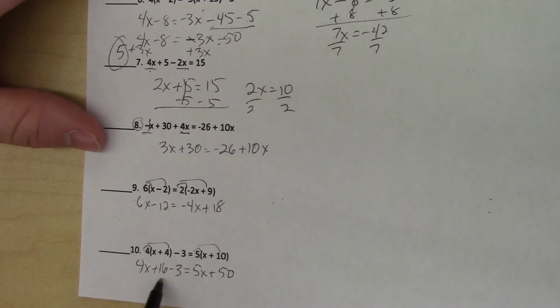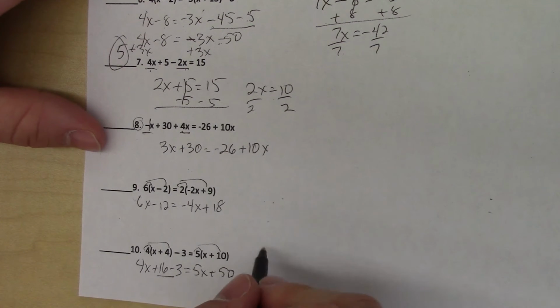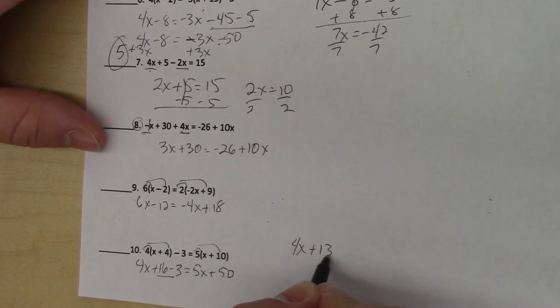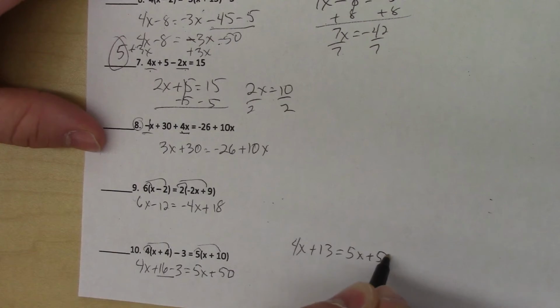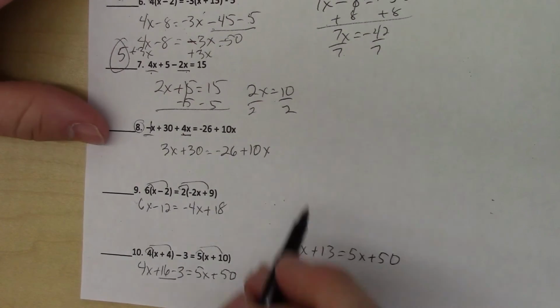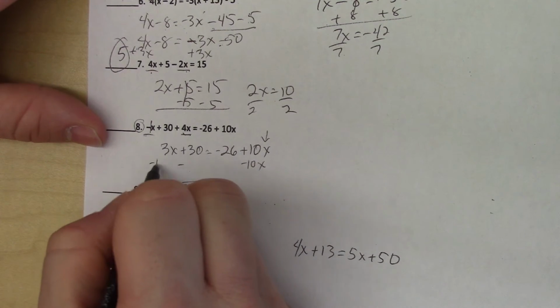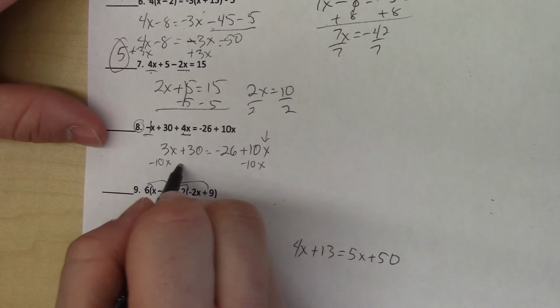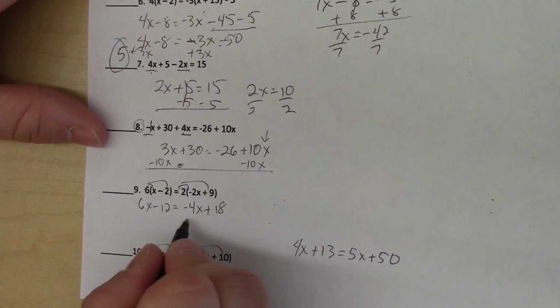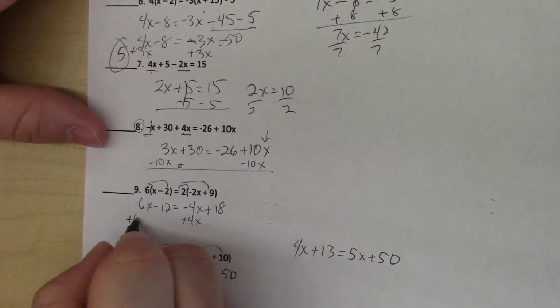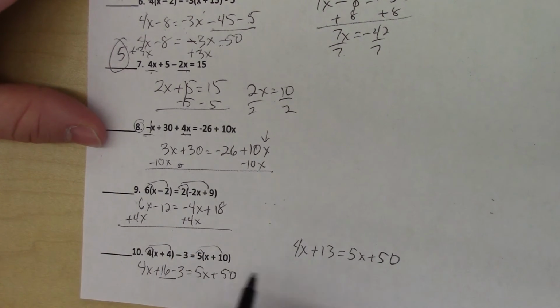And now I've got, on this one, I can combine some like terms. So I've got 4x plus 13 equals 5x plus 50. And now it's always the same stuff. Get rid of the x on this side, right? Minus 10x to both sides. Oops, minus 10x. Don't want to put it with the 30 because that's not an x, right? Plus 4x on both sides here, and minus 5x on both sides here.